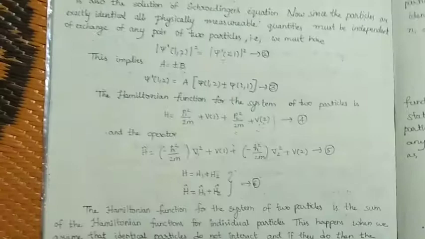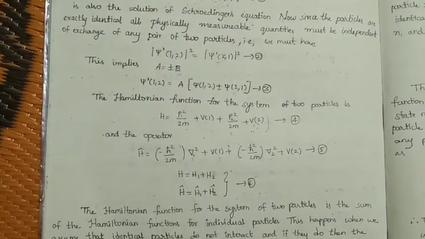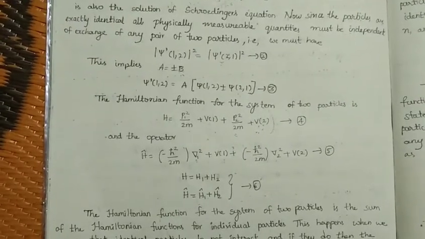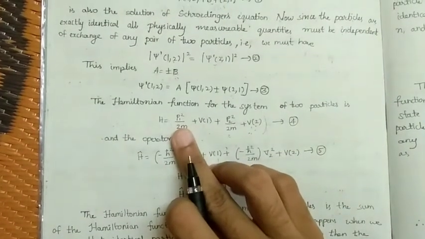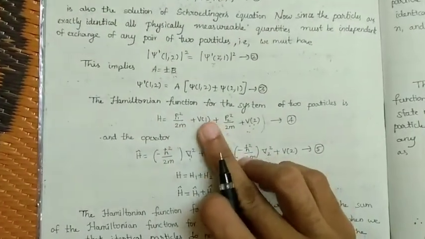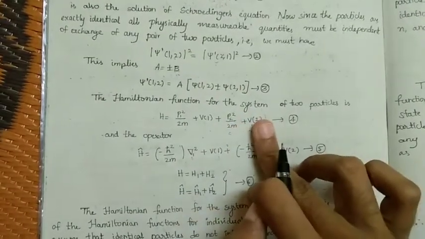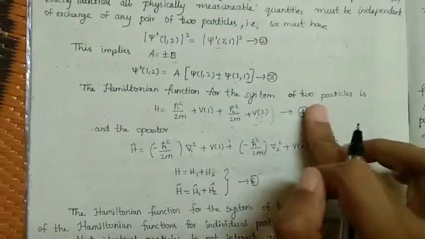If you multiply and divide with m, we get m square v square by 2m, that is, mv is nothing but momentum. So hence you have p1 square by 2m. This is the kinetic energy of the first particle, and this is the potential energy of that first particle, and this is the kinetic energy of the second particle, and this is the potential energy of that second particle. So the overall Hamiltonian for a system of two particles is this.